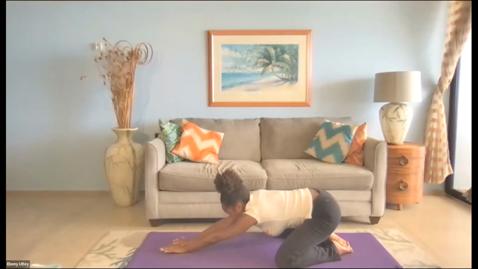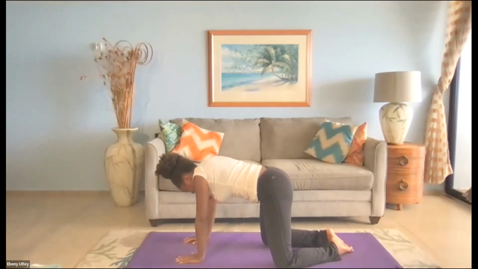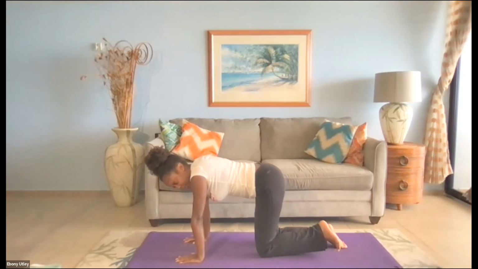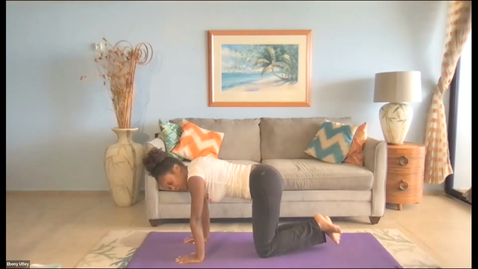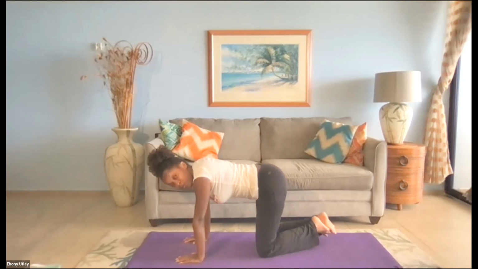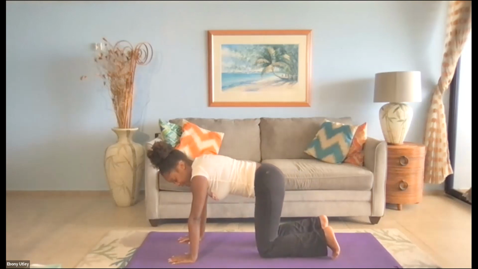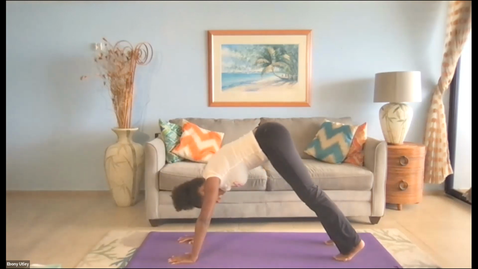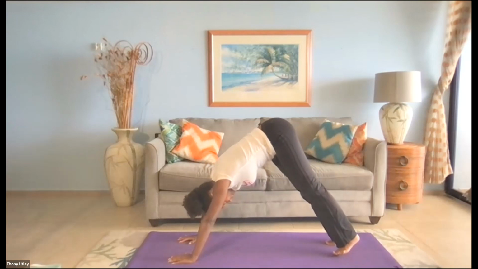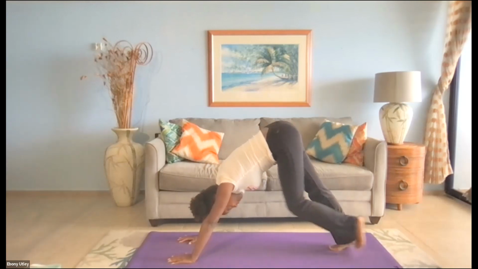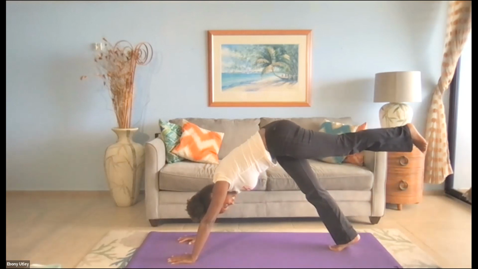Release your lotus. Come back to tabletop. We are going to try the full pose of immortality now, which can be a lot on your knees. So if you try it and you don't like it, just come back to what we did before. Tuck your toes. On an inhale, hips come back to the sky. We'll start the same way we did before. Walk your feet in. Inhale, left foot comes up towards the sky.